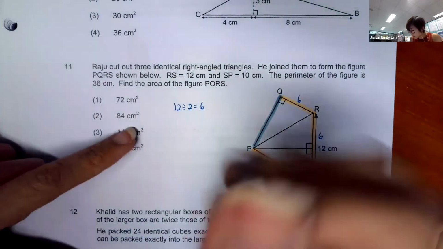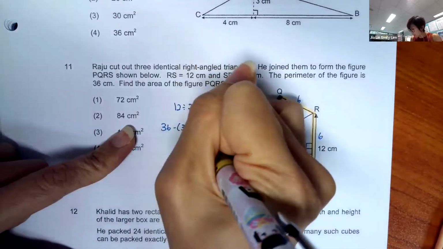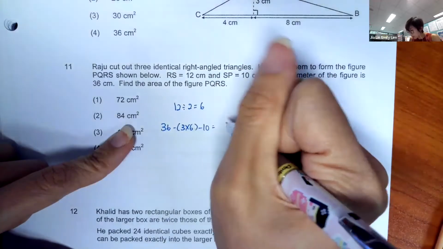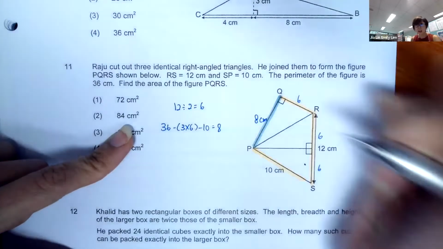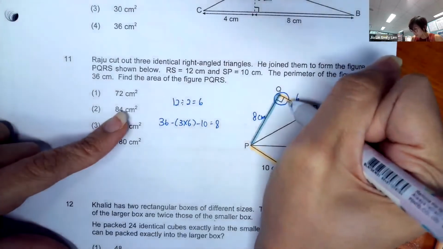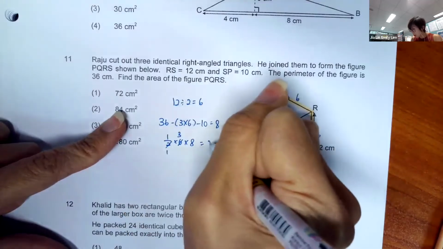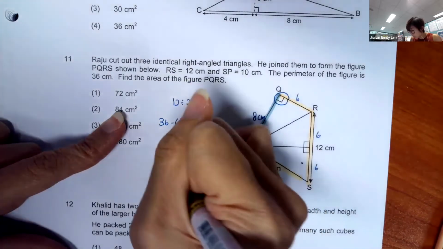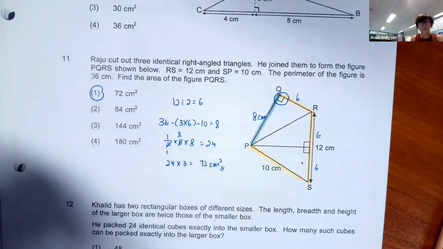Okay, so you can take 36 minus 3 groups of 6 minus the 10. So in total, you are removing 28. Okay, so 36 minus 28 will give you 8 cm. So I know this height here is 8 cm. All right, so one triangle will be half times base times height, which is 24. I have 3 triangles because they want PQRS, the whole thing. So 24 times 3 will bring me to 72 square centimeter. So option number 1 for question 11.